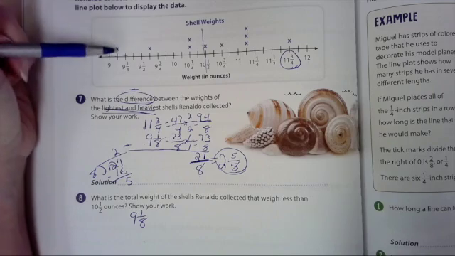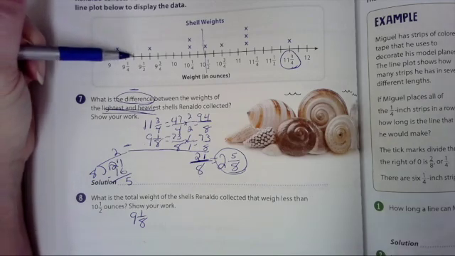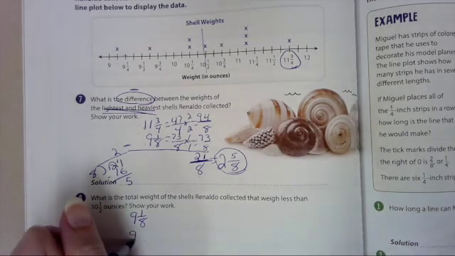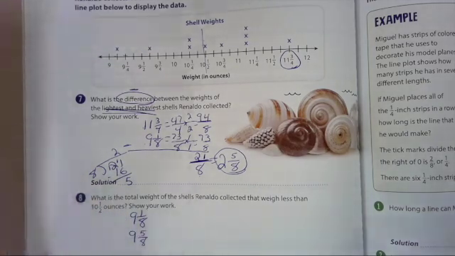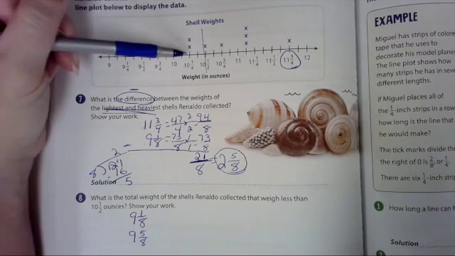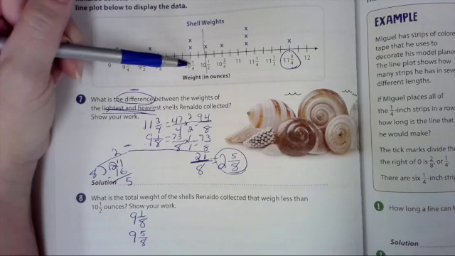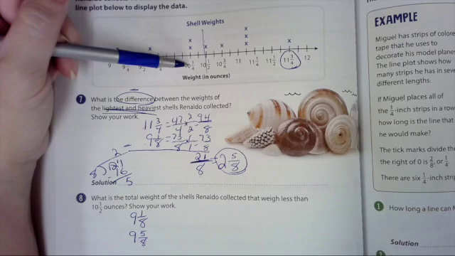So this is 1/8, 2/8, 3/8, 4/8, 5/8. This is 9 5/8. 9 5/8. And then this is 10 1/4, but we have 2 of those. So 10 1/4 plus 10 1/4 is 20 2/4, right?